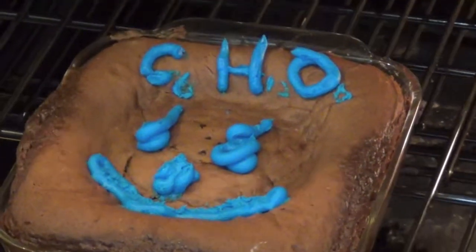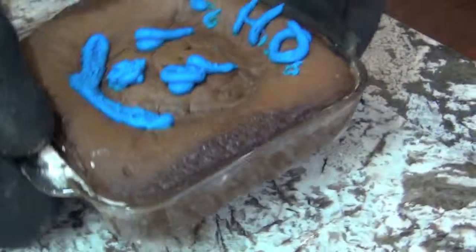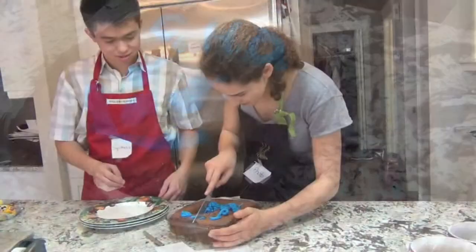Oh, look at that beautiful glucose right there. Just lovely. Oh, smells so good. Just can't wait to eat it. Whew. It's gonna be amazing.